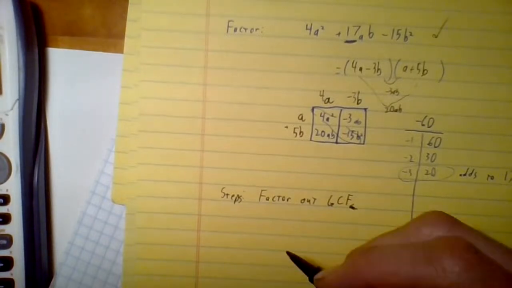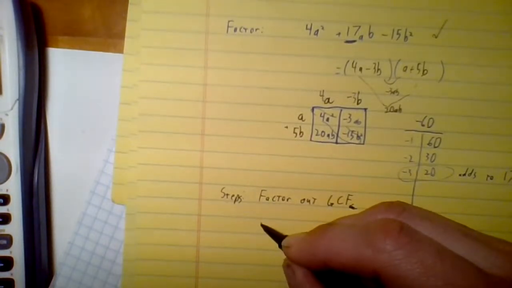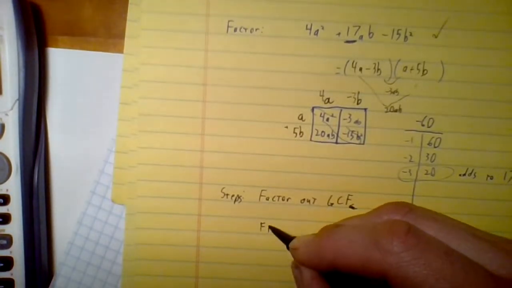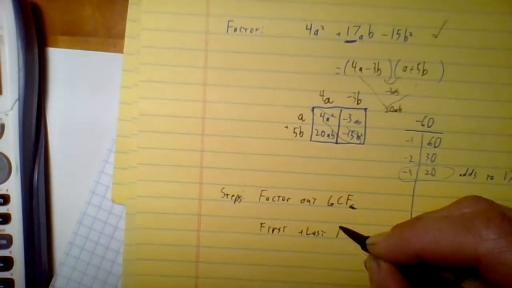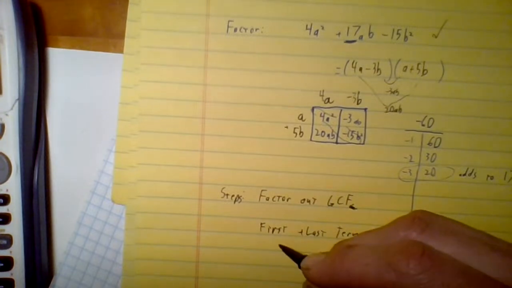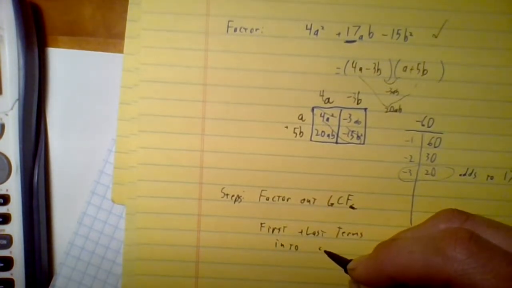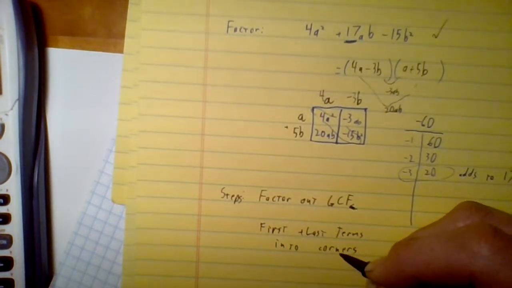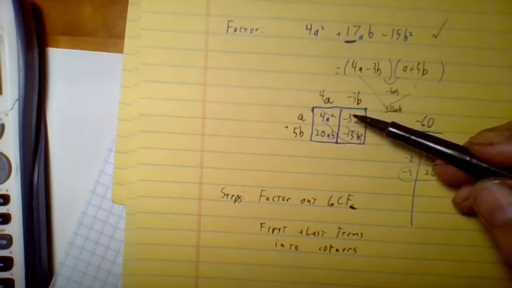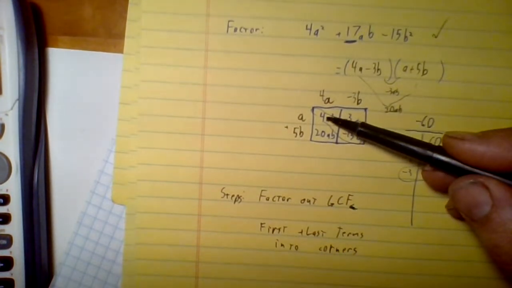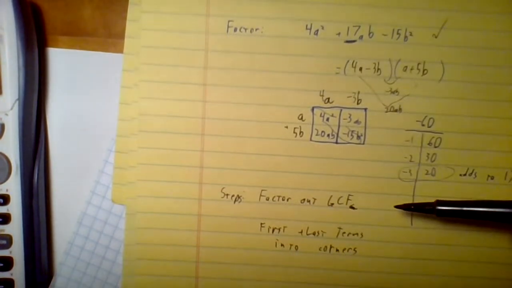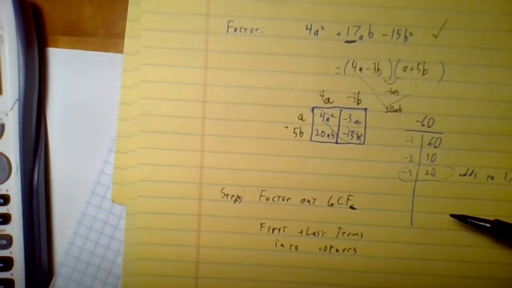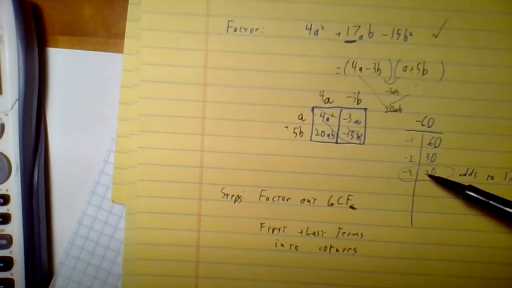Then put the first and last terms into the corners of the box. We could tell immediately where the 4a squared goes and where the negative 15b squared goes. So get those put in there first. The other two are the ones that combine a little bit.